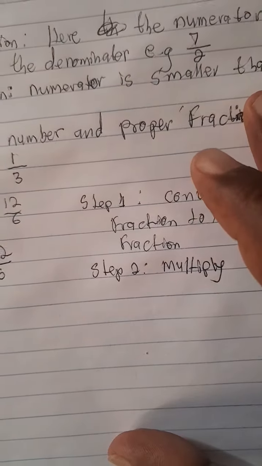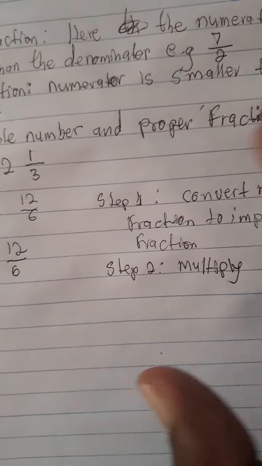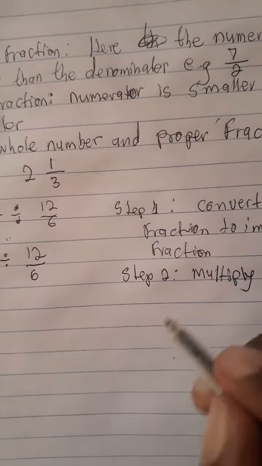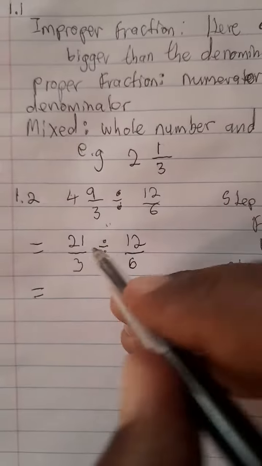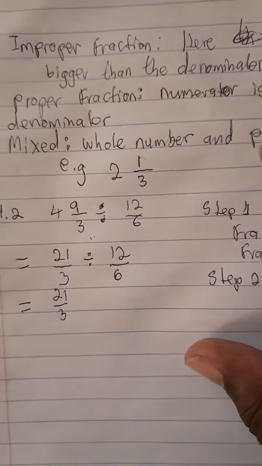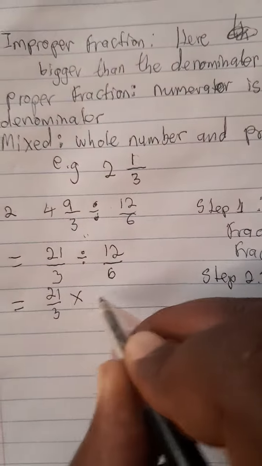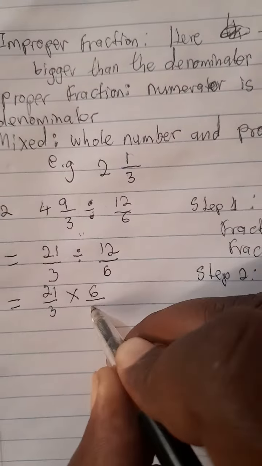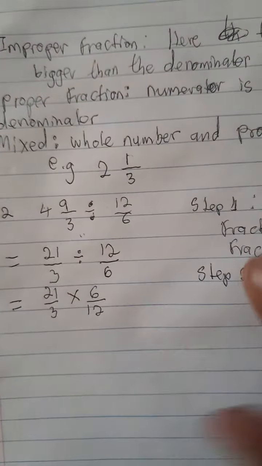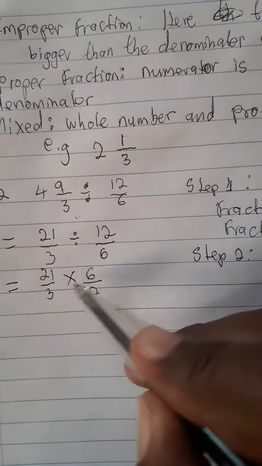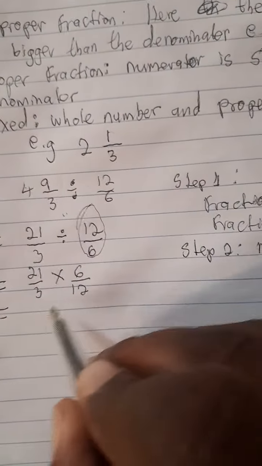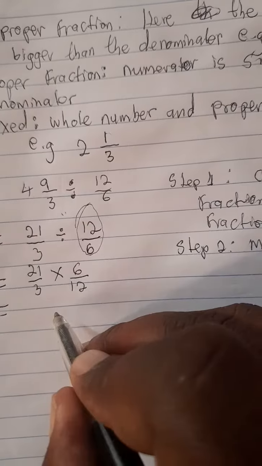You will multiply, or you divide by multiplying a fraction by its reciprocal. Yes, we're going to use a reciprocal here. So the reciprocal is an inverse, the opposite of division, we know that will be multiplication. So in this case, it will be 6 divided by 12. Remember, we focus on the second fraction. You will only change the second fraction. So I'm going to say 21 times 6.